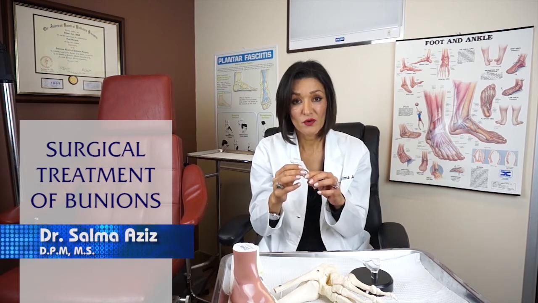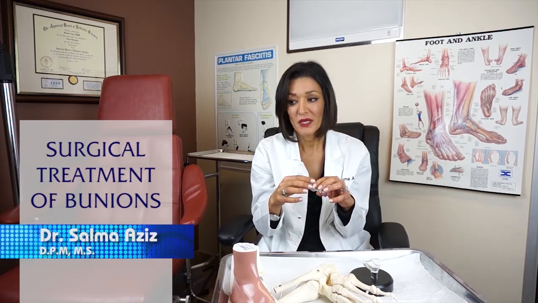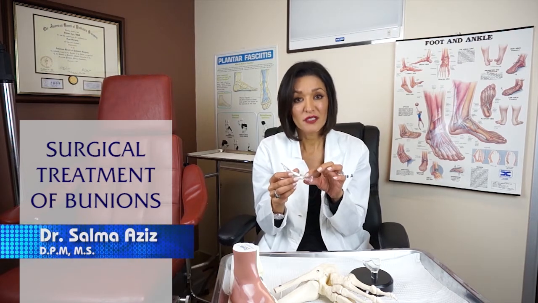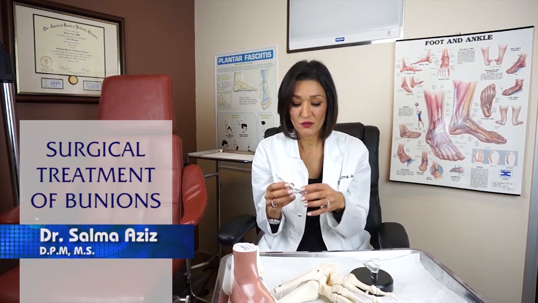Again, if a joint is damaged, we can reestablish that joint by putting an artificial joint in. Nowadays we have various types of joints that can be used depending on the patient's activity level, the type of bone that they have, and what their overall activity level is going to be after surgery.